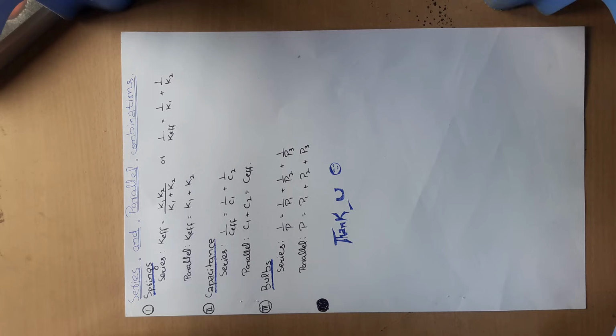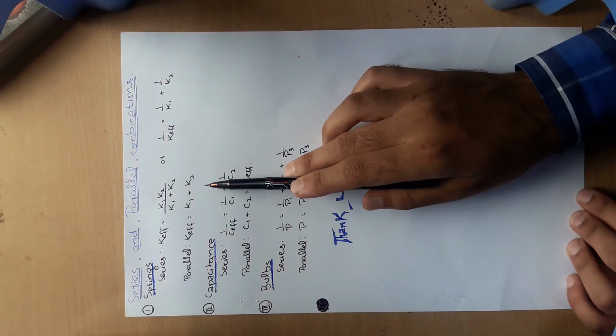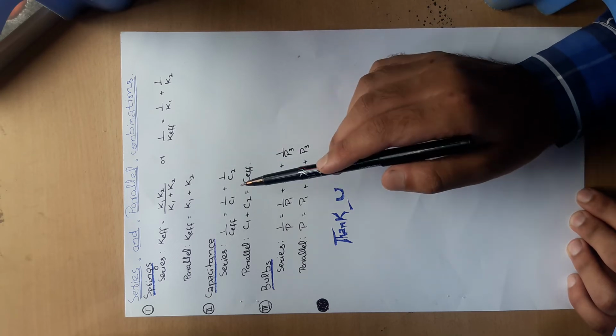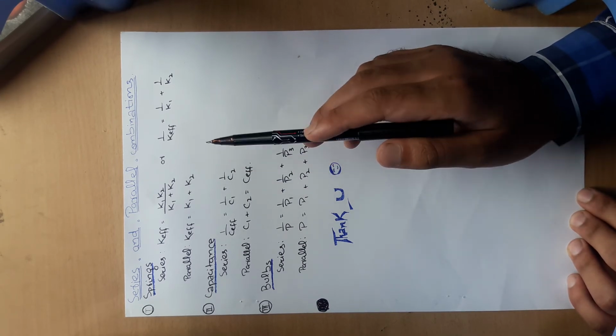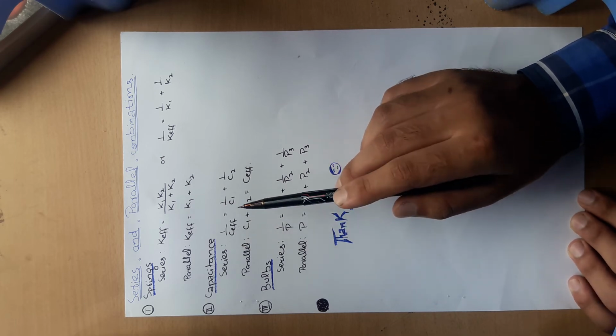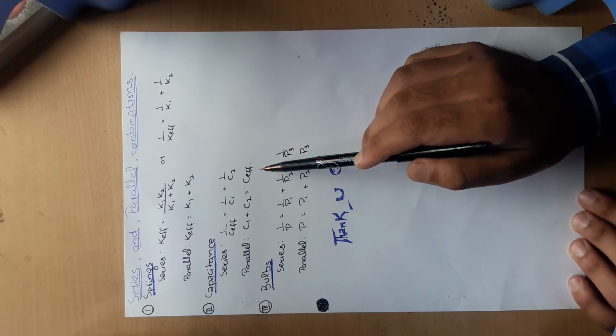Springs in series, you have K effective is equal to K1 K2 divided by K1 plus K2, or 1 by K effective is equal to 1 by K1 plus 1 by K2, and in parallel K effective is equal to K1 plus K2. Now you have seen that these are inverse as the former 5 examples. Capacitance in series, 1 by C effective is equal to 1 by C1 plus 1 by C2, parallel C1 plus C2 is equal to C effective.